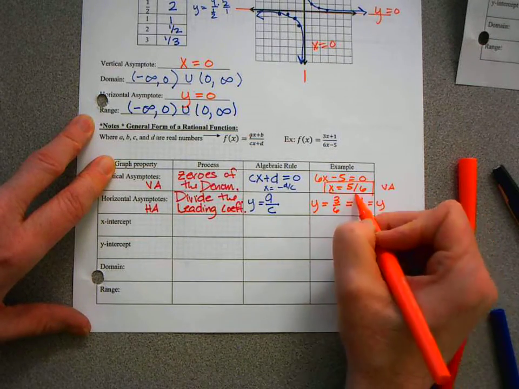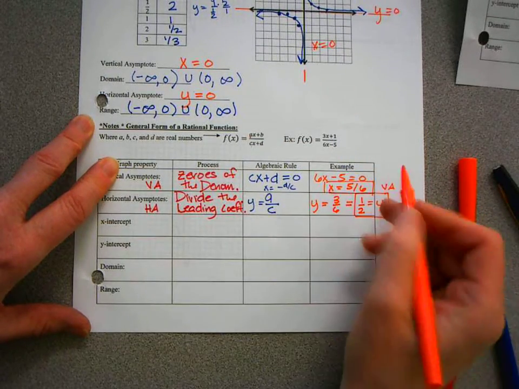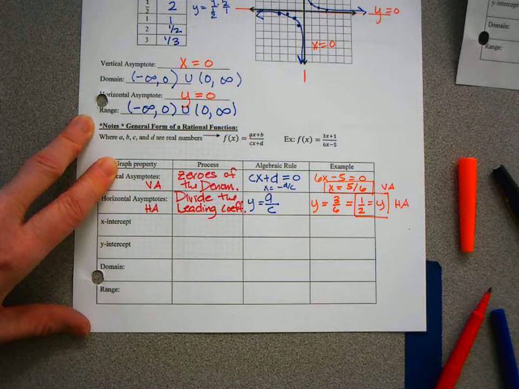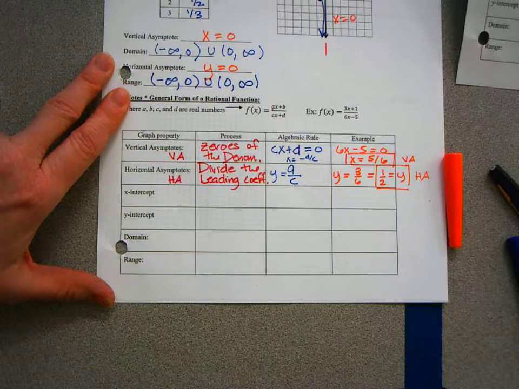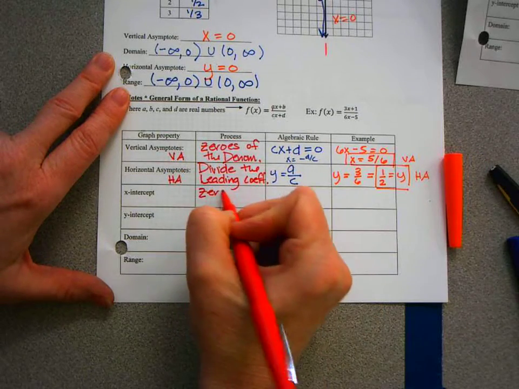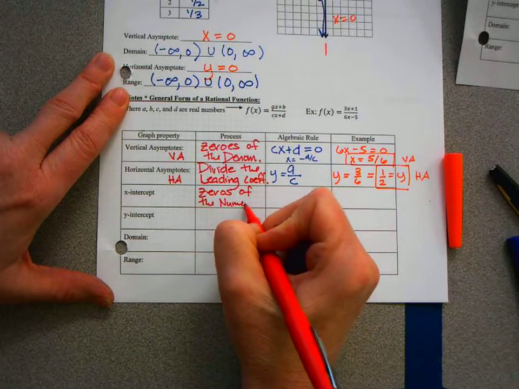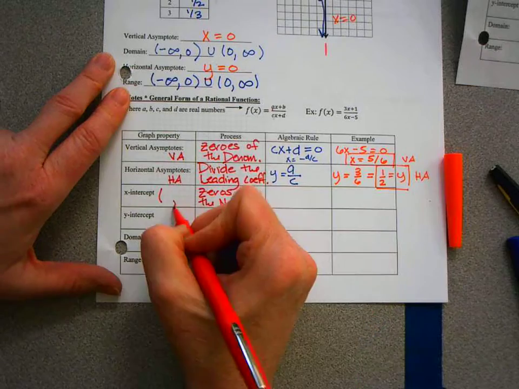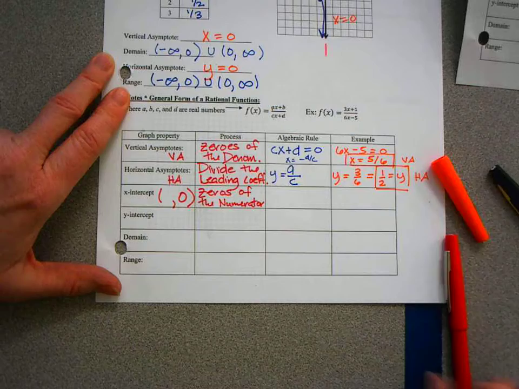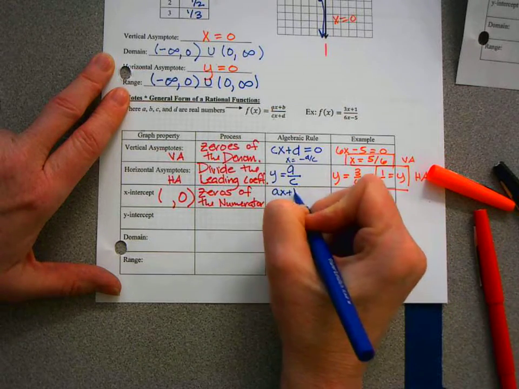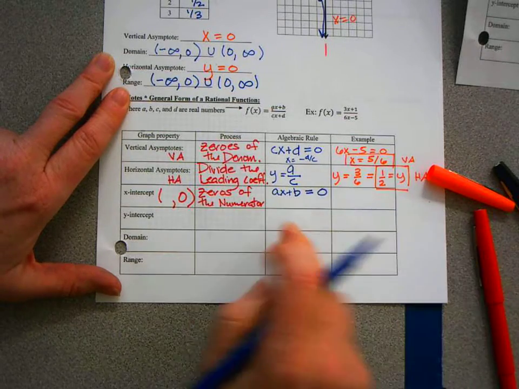Okay? Very important that we realize that we have a vertical line and a horizontal line. And that's the horizontal. All right. Now back to things we know very well, x-intercepts. This is the zeros of the numerator. Okay? X-intercept. We set y equal to 0. So in a sense, what we're doing is we're taking the numerator, ax plus b, setting it equal to 0, and we're finding out what x is. And x would be negative b over a, but that's meaningless.